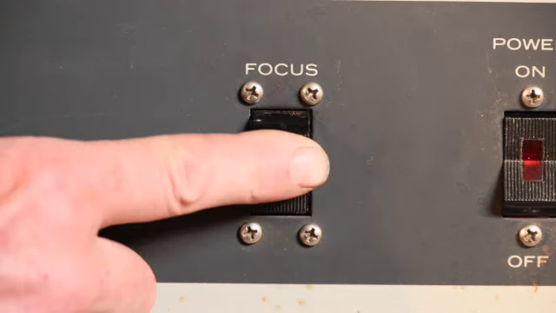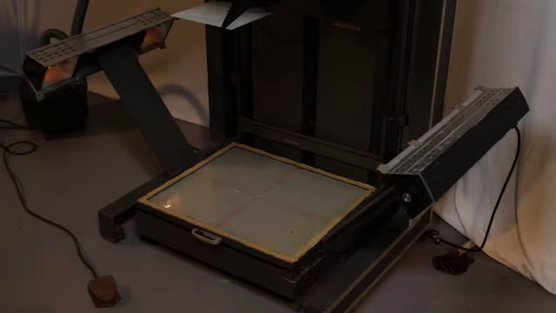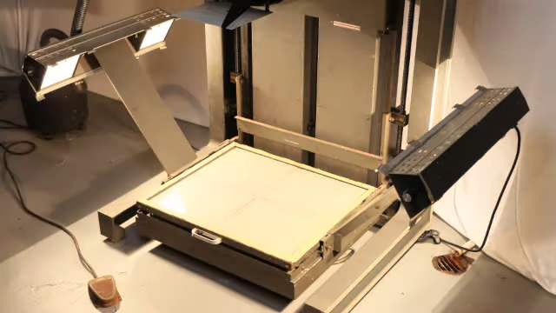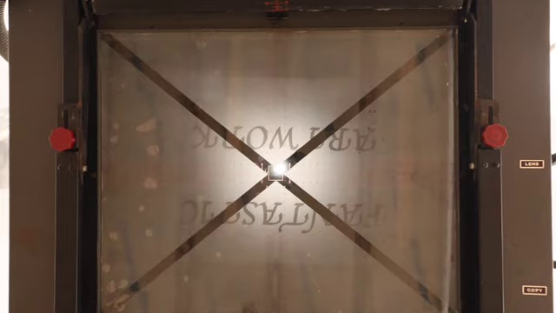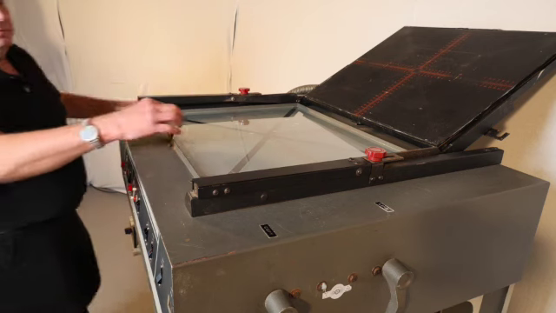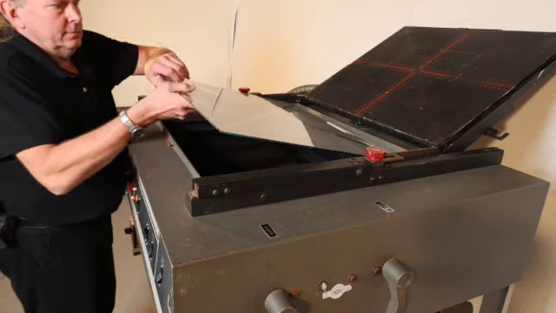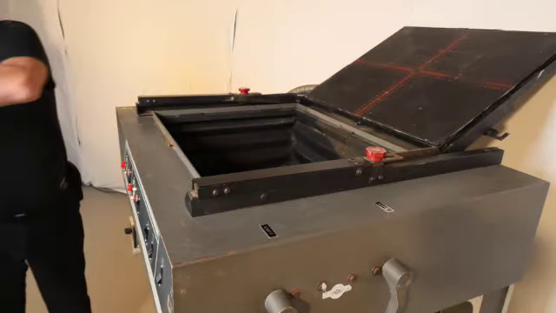The focus switch is activated. The top lights come on. The shutter opens. And we can see the image to be photographed for focus adjustments. The focus function is turned off, the focus glass is removed, and the film head is reset for front film loading.